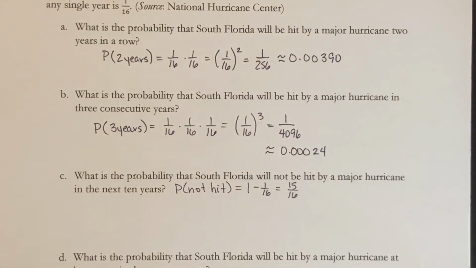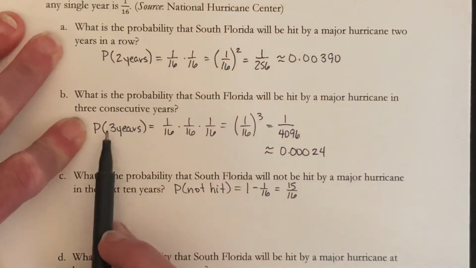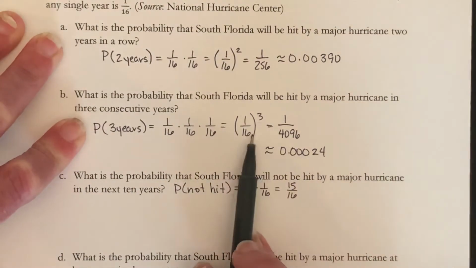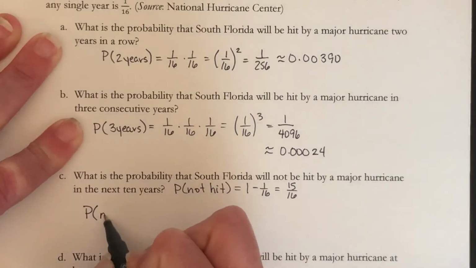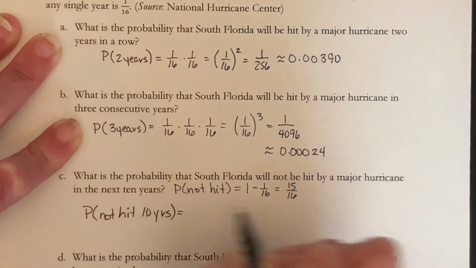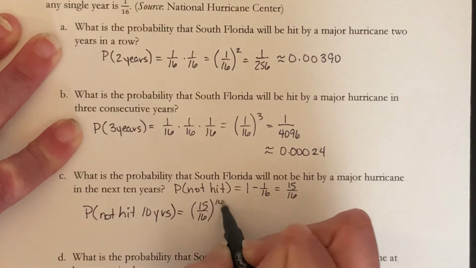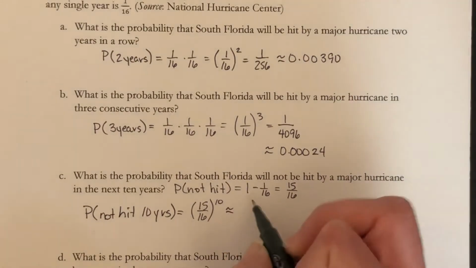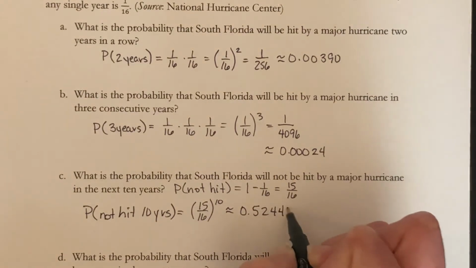We're going to be building off of this basic idea here. For 3 years in a row, 3 was the exponent, and it was the probability that you were hit. Here, the probability that we're not hit 10 years in a row would be the probability that we're not hit in 1 year raised to the 10th power, because that's how many years. Now this is approximately 0.52446.